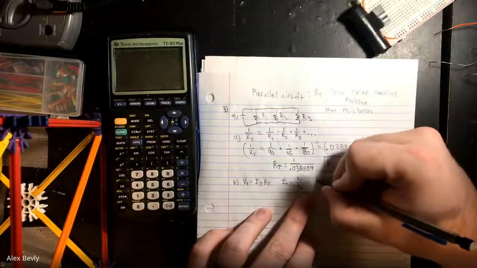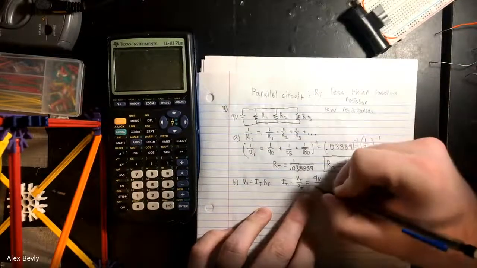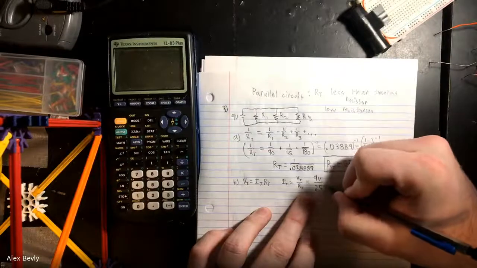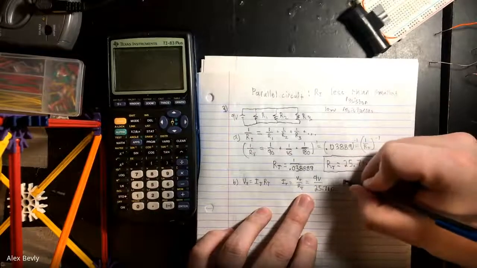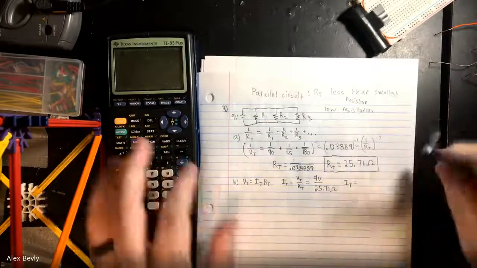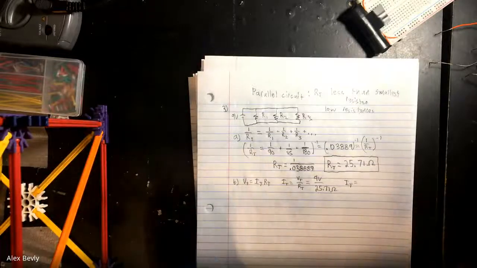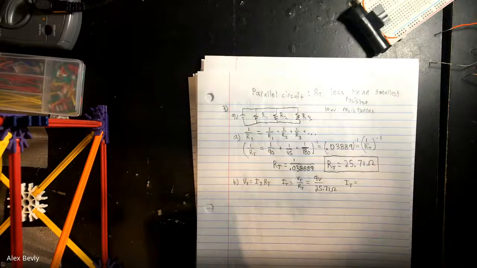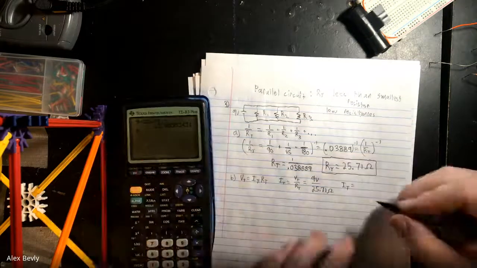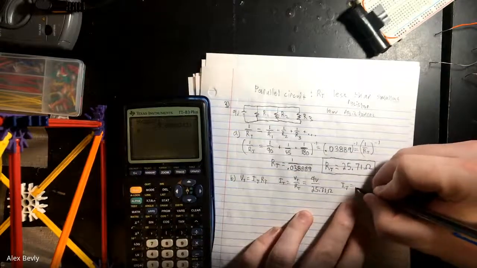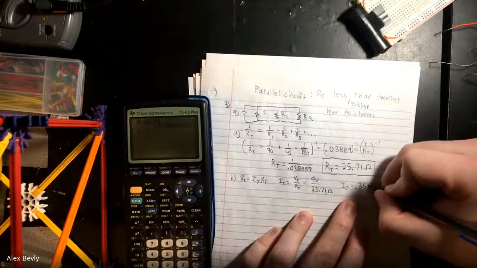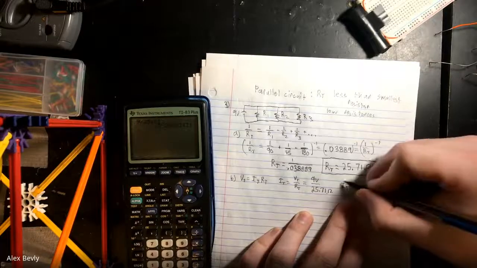So I have 9 volts, a total resistance of 25.71 ohms. So my total current is going to be 9 divided by 25.71. 0.350 amps.